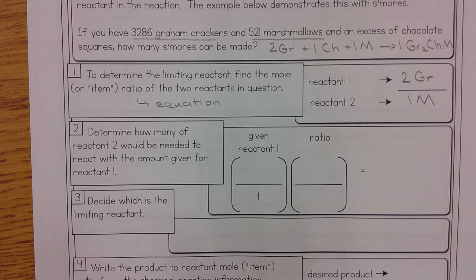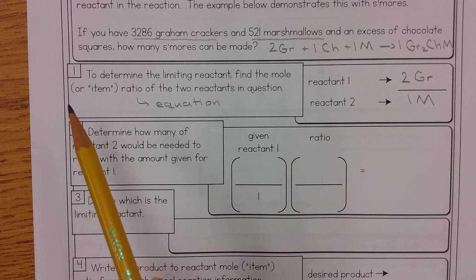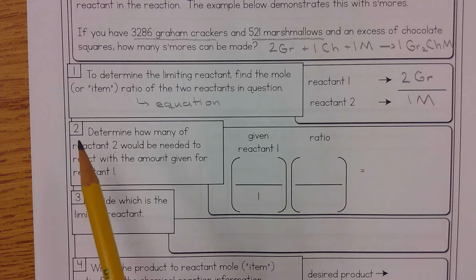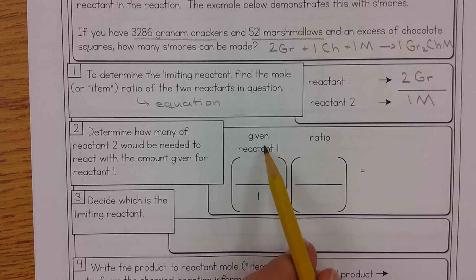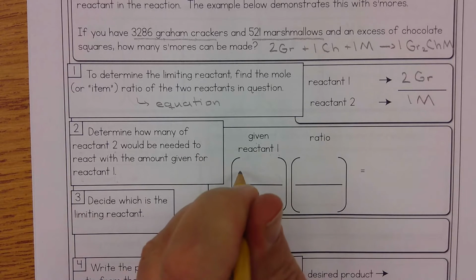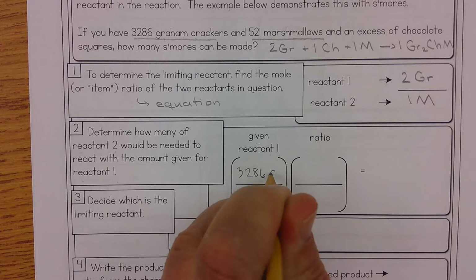Then the next step is to determine how many of reactant 2 would be needed to react with the amount given for reactant 1. We just label these 1 and 2 based on the order they're in the problem. It doesn't really matter; you could label them any way you want. We'll go in order. Reactant 1 is the first one we come to in the problem, the graham crackers, and we know that we have 3,286 graham crackers.